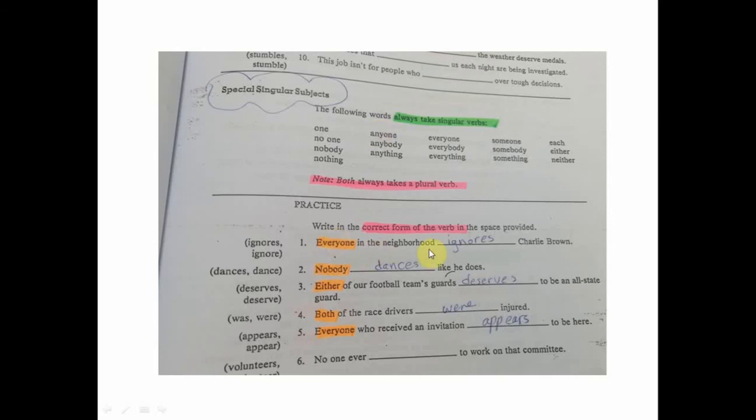Everyone in the neighborhood, everyone, we said it's singular, so we need a singular verb, ignores with S. Nobody, singular, we need a singular verb with S, so we make it dances. Either, singular verb, we choose deserves. Both, look at the note here, both always takes a plural verb. So we consider both to be plural because actually it contains two, it means two persons, two things. So it's a plural. Both, so we take the plural verb were instead of was.